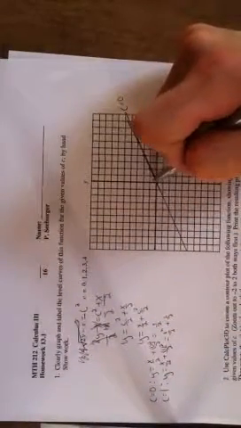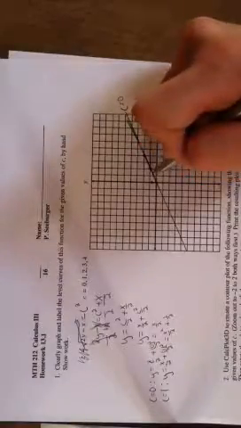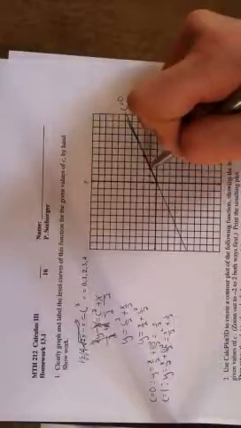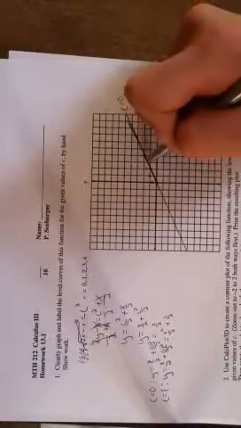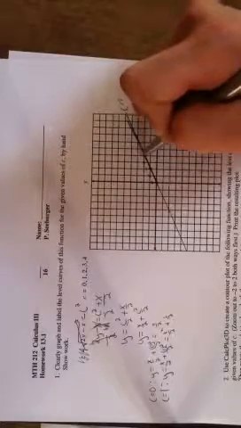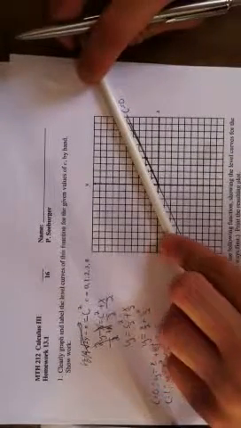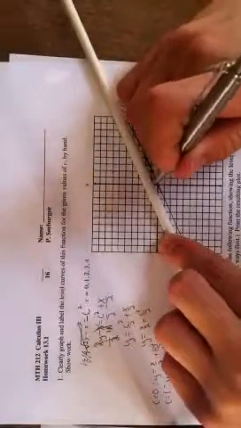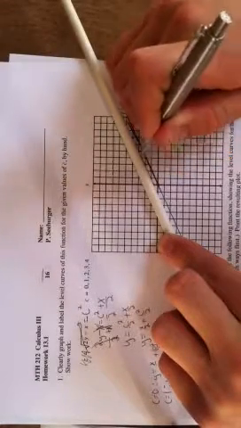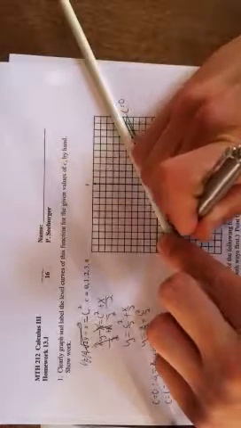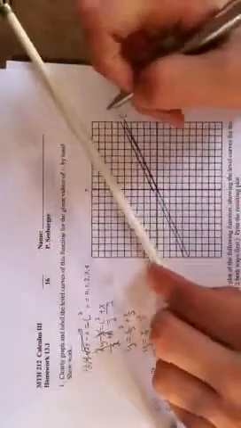So basically this line is just going to be shifted up half. Up a half. Now these are really close, so I hope this line turns out alright, but this is c equals 1.